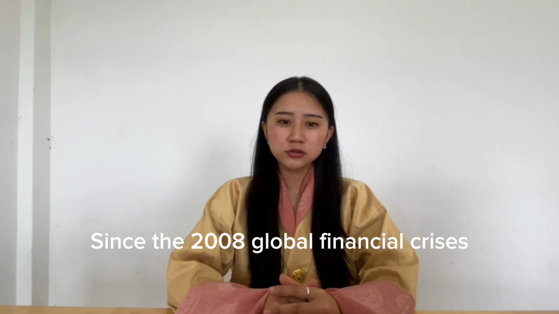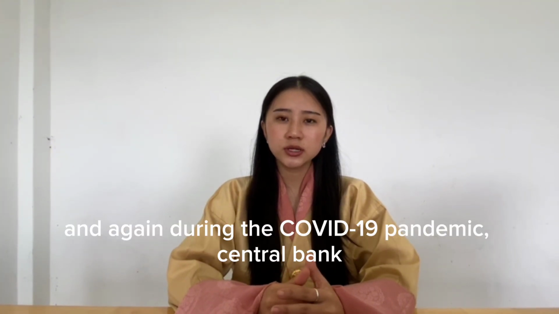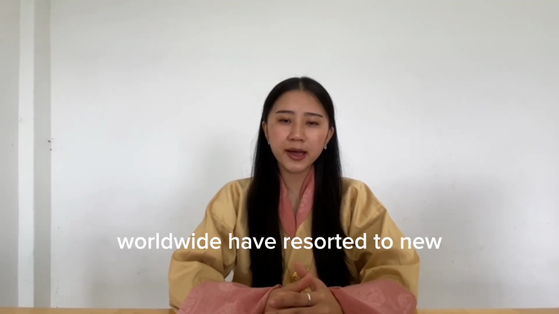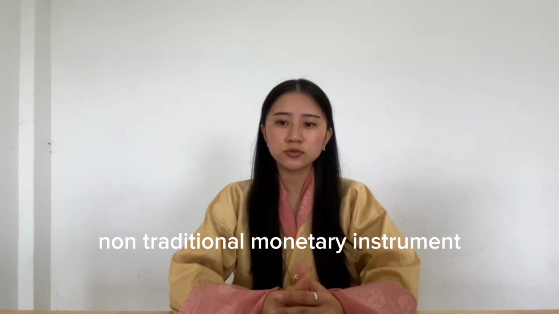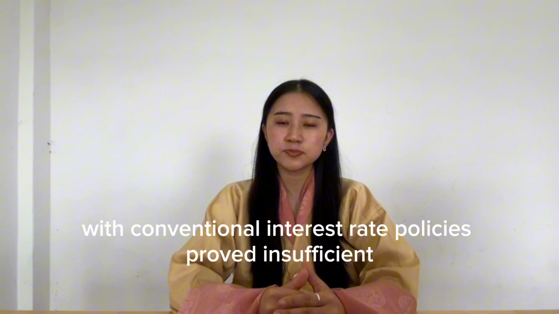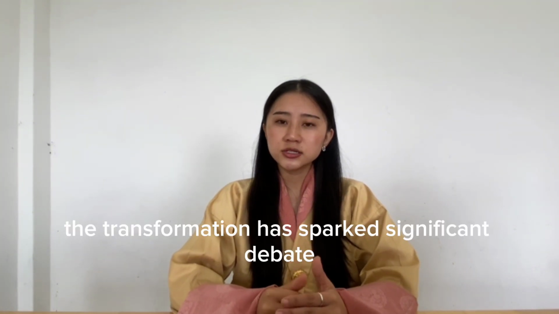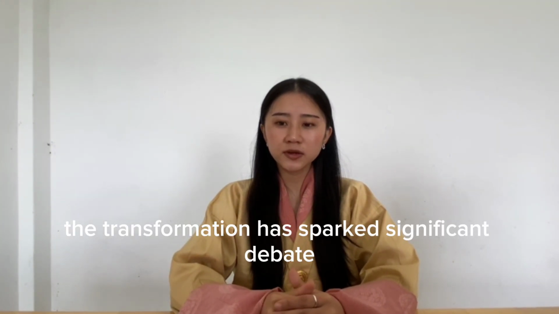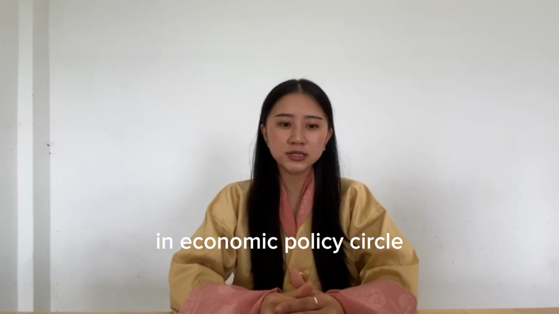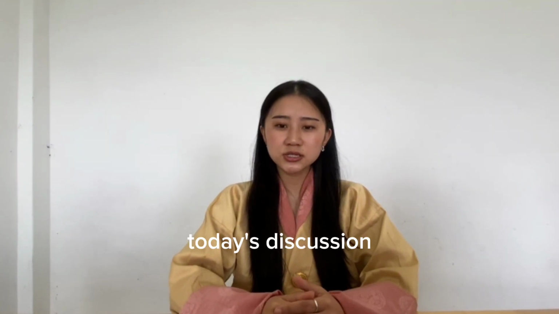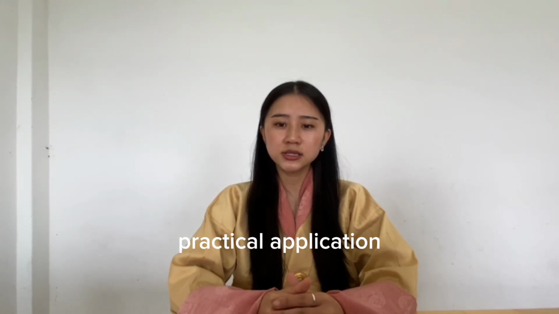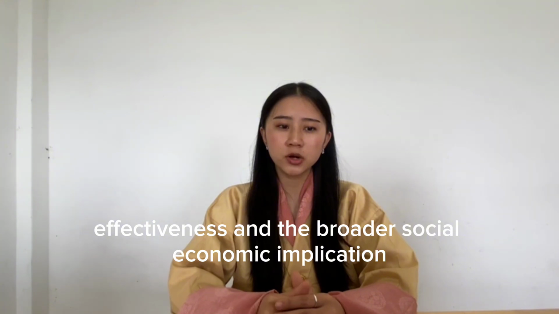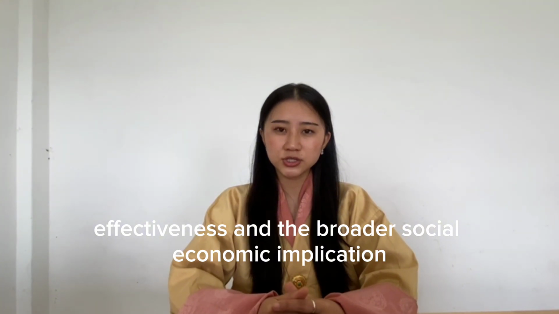Since the 2008 global financial crisis and again during the COVID-19 pandemic, central banks worldwide have resorted to new, non-traditional monetary instruments when conventional interest rate policies proved insufficient. The transformation has sparked significant debate in economic policy circles. Today's discussion explores three major unconventional monetary policies. We will evaluate their mechanism, practical application, effectiveness, and the broader socio-economic implication.